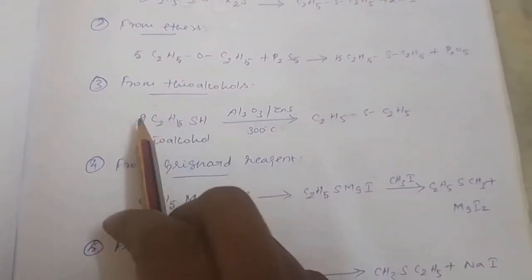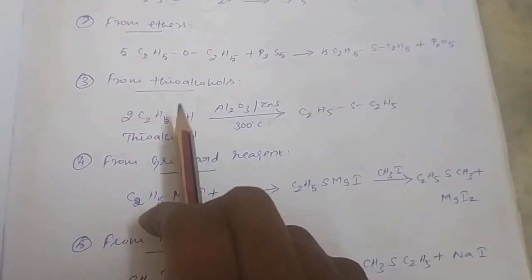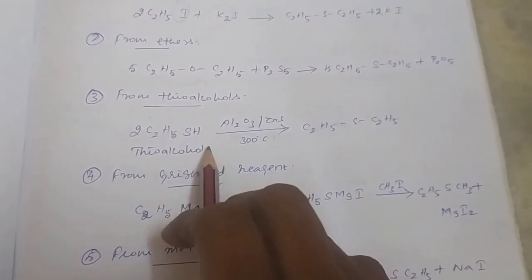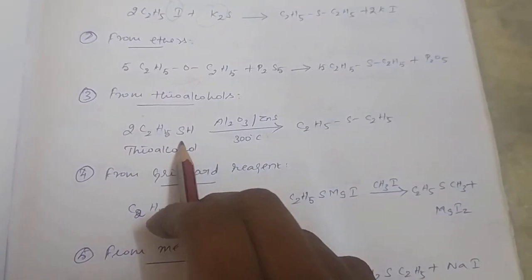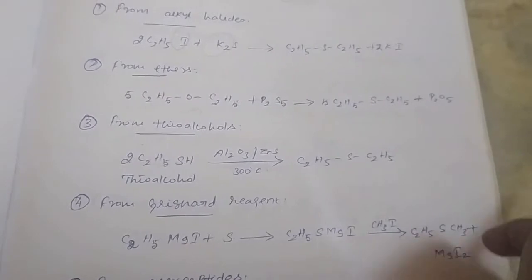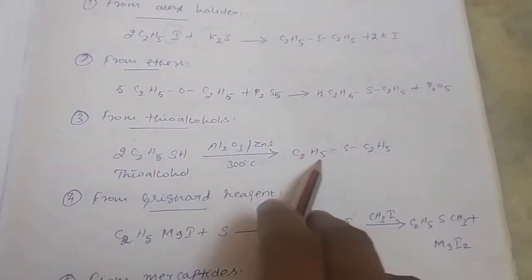So next, from thioalcohol. 2 moles of thioalcohol convert to thioether in the presence of alumina and zinc sulfate.